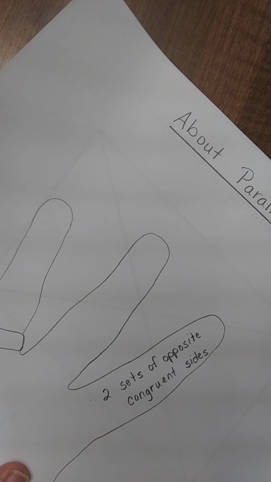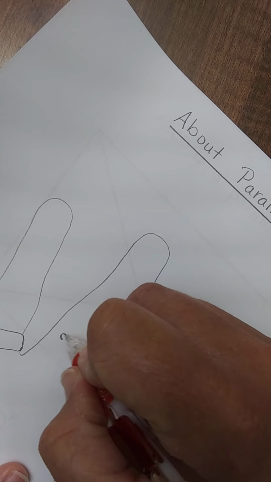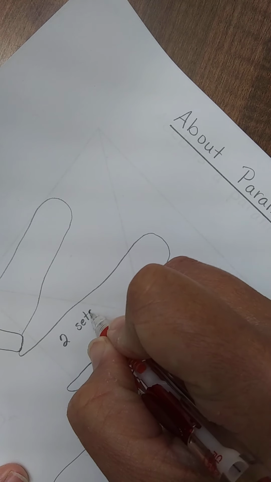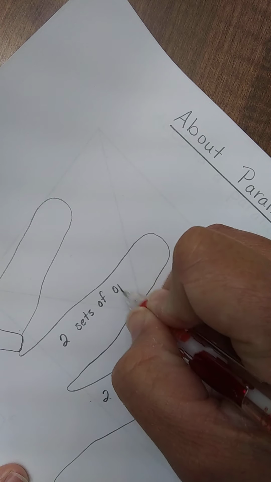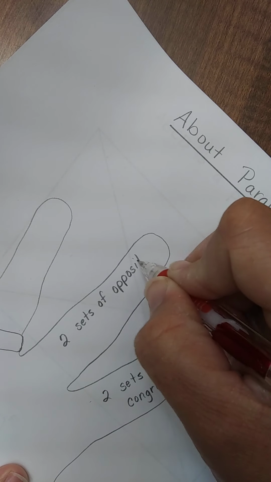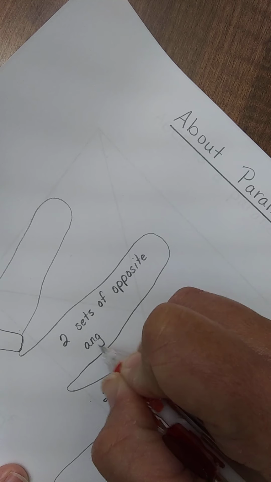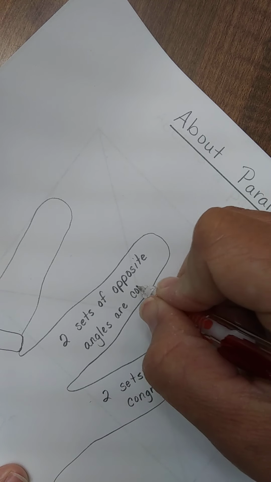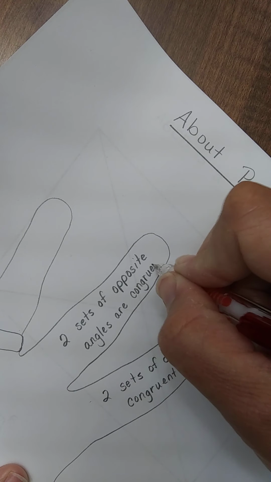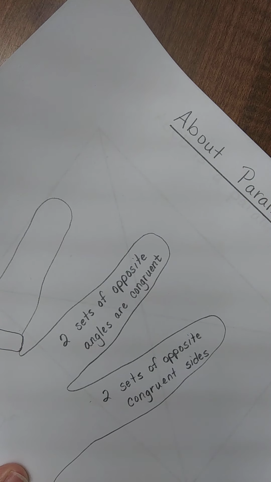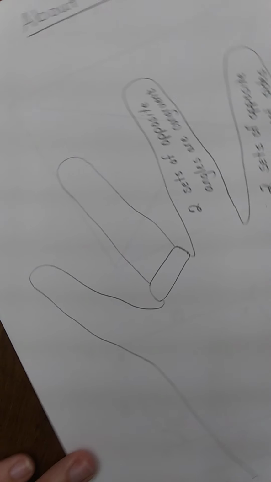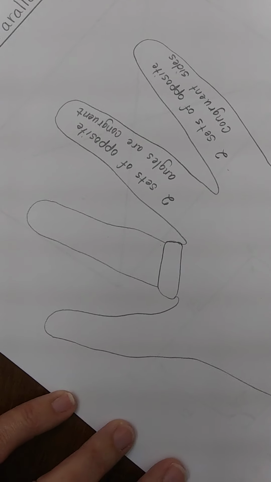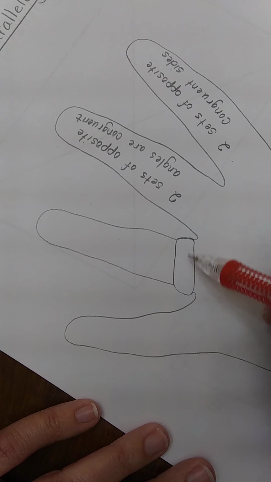And if they tell you, hey, this is a parallelogram, then you will know that two sets of opposite angles are congruent. So if they say this is a parallelogram, then you can automatically know that the opposite angles are going to be congruent.